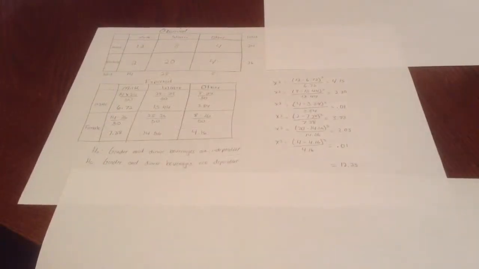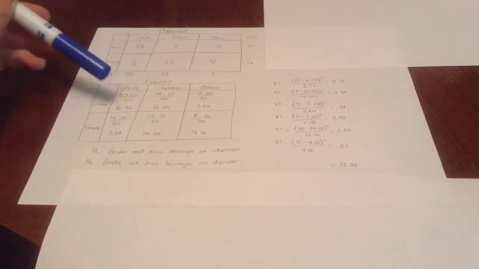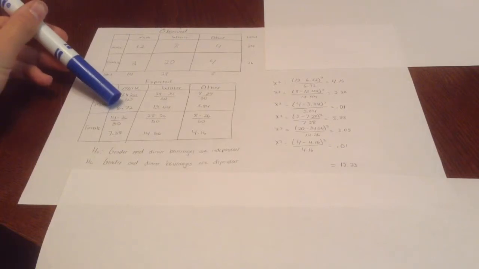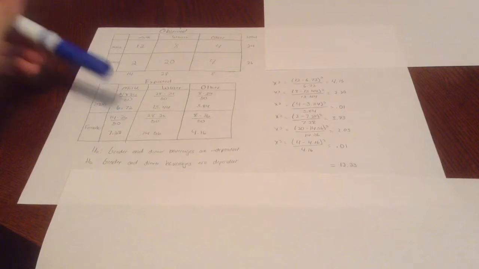Part 6 in the Chi-Square project is calculating the test statistic, and it is found by taking the observed minus the expected and squaring that, all over your expected value. So what that means is, for every box, you have to take your observed minus your expected, squaring that, and then dividing that by your expected.